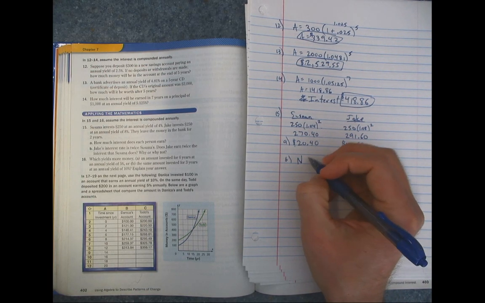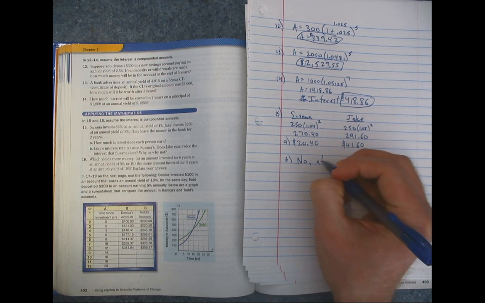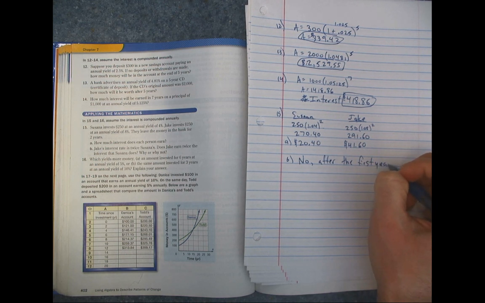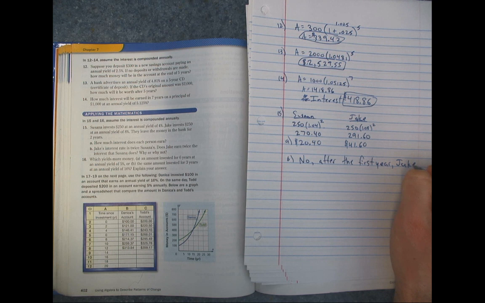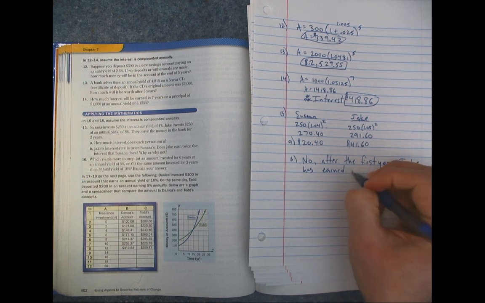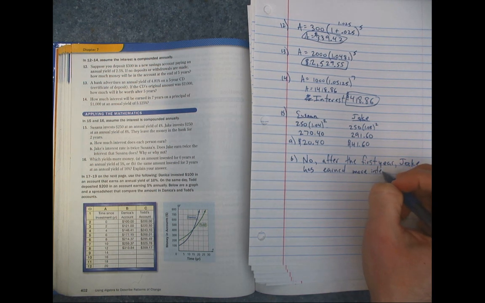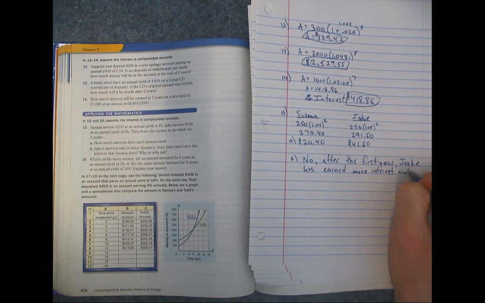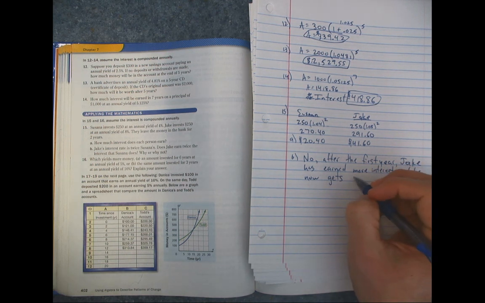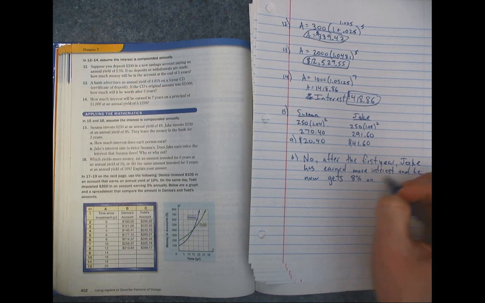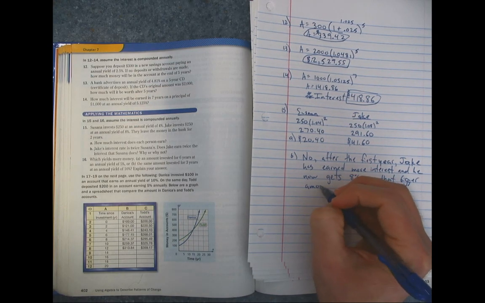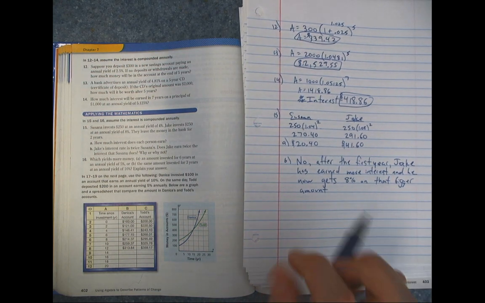So the answer here is no. And the reason is, after that first year, Jake has earned more interest, and he now gets 8% on that bigger amount. So every single year he's getting 8% on whatever is left in that account.